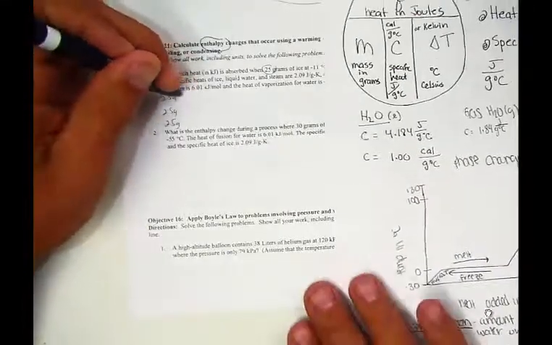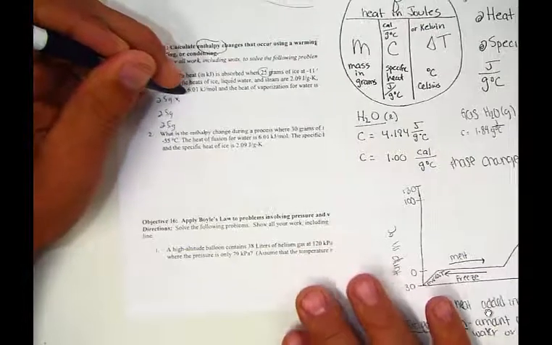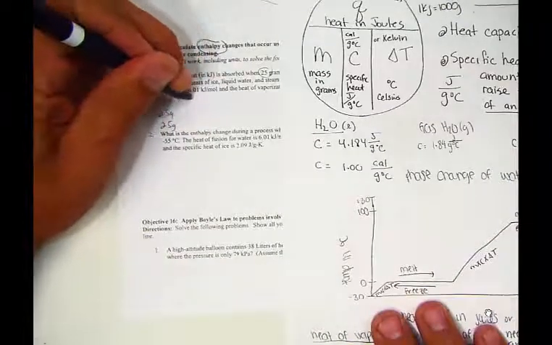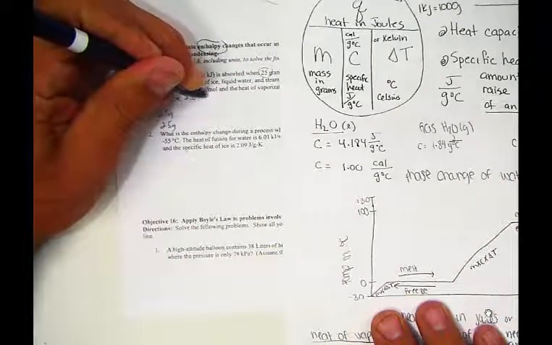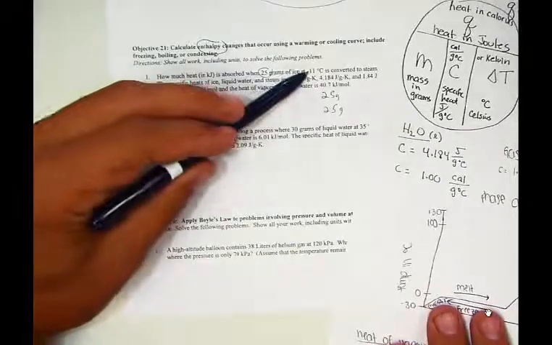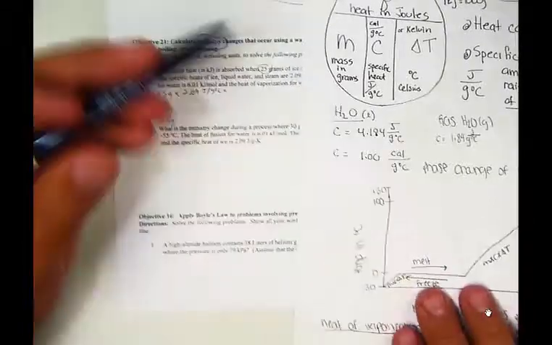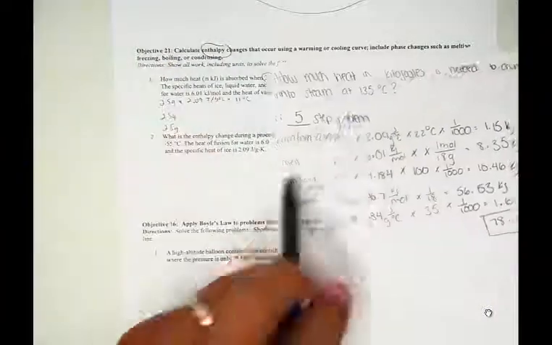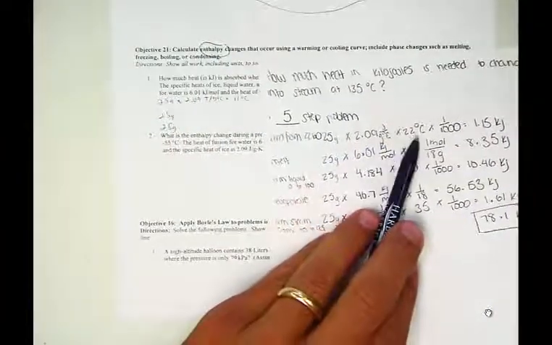25 grams times specific heat of ice, which is 2.09 joules per gram degree Celsius, times the change in temperature. This problem starts at -11, but it's only going to heat up to 0 before it melts, so the change is going to be 11 degrees Celsius. Let's see if it looks very similar. It does. It looks similar to our guide on the back.